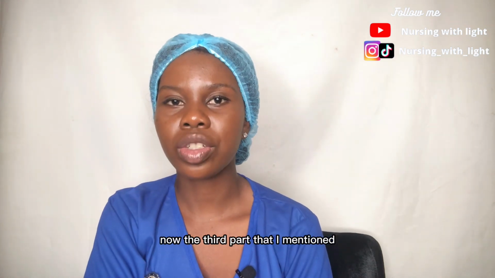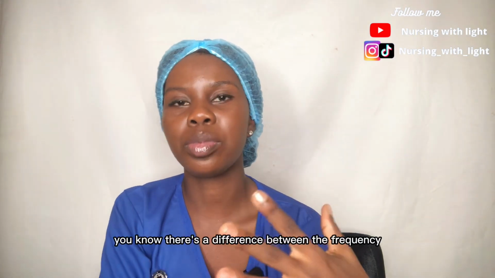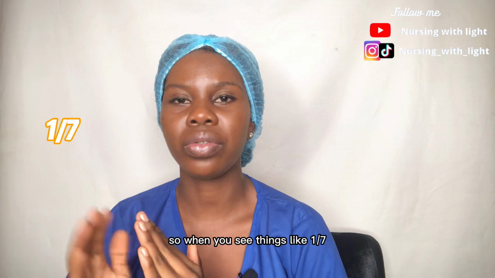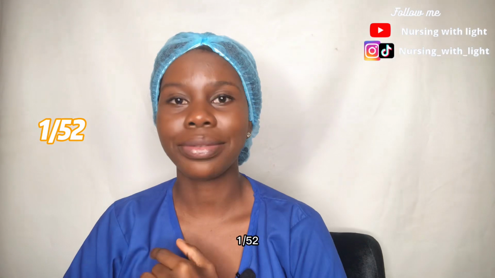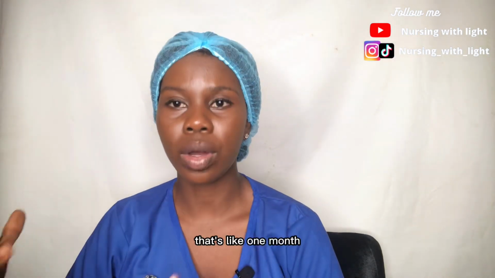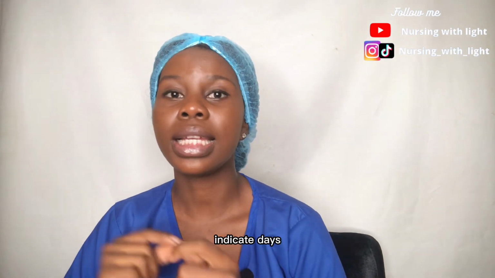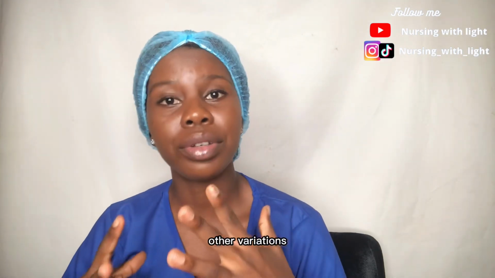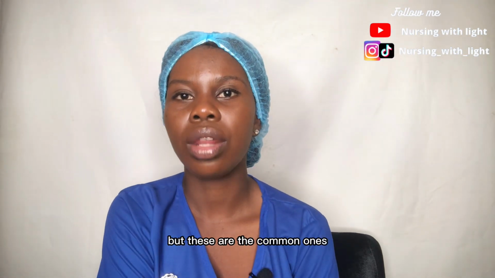Now the third part that I mentioned is the duration that the medication is going to last. You know, there's a difference between the frequency of the dosage, daily rather, and the duration. So when you see things like 1/7, it means a single day. When you see things like 1/52, that's like one week. Do you get? So over 7 is usually to indicate days, while over 52 is usually to indicate weeks. However, there can be other variations which are also very simple to understand, but these are the common ones.